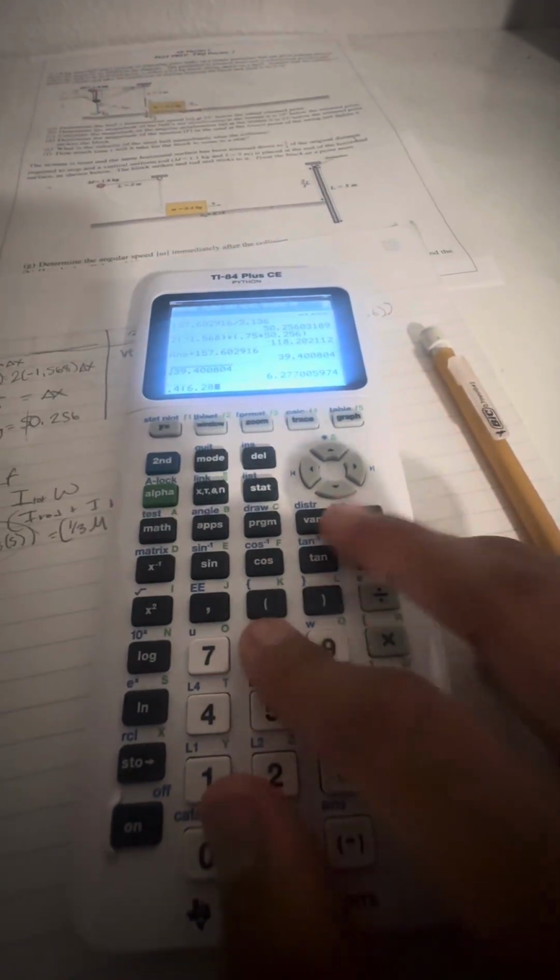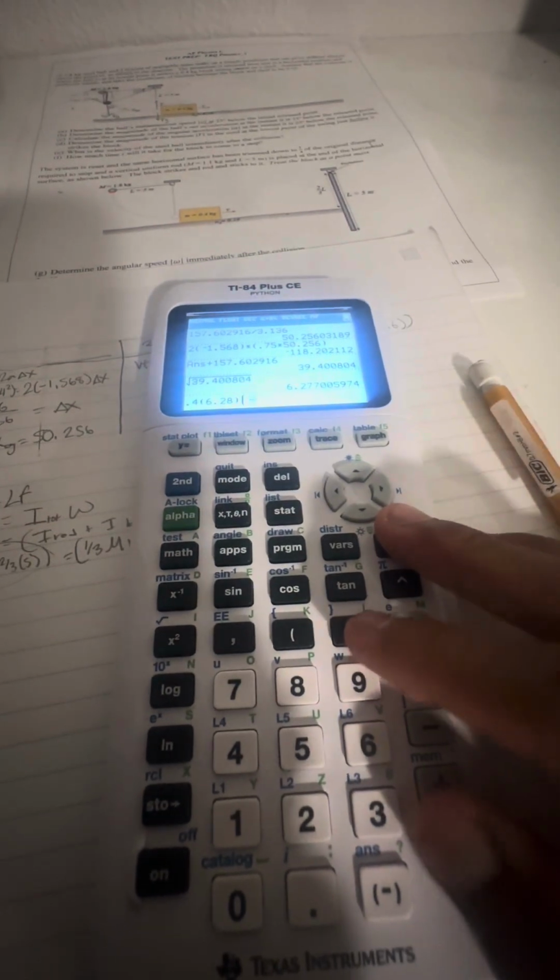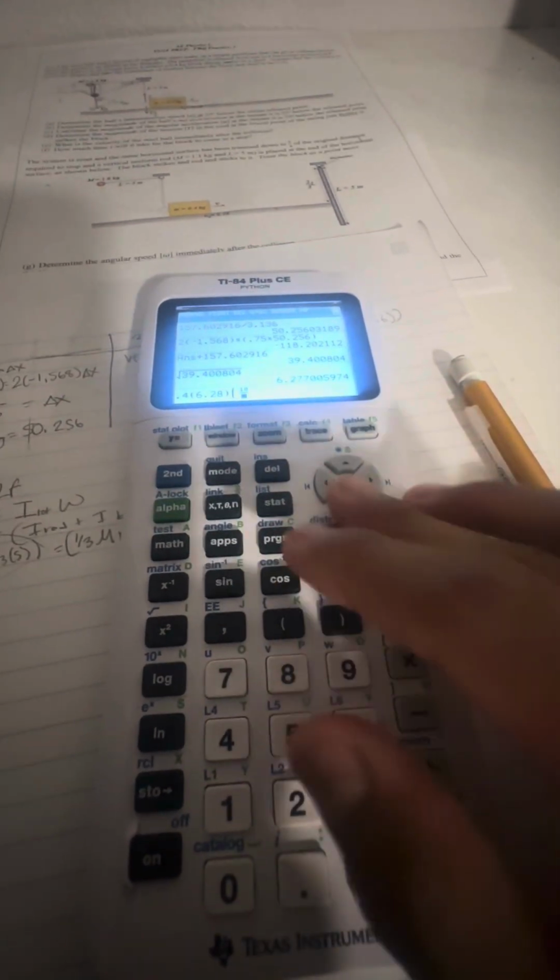So I'm going to simplify the left side. It's going to be 0.4 times 6.28 times 10/3. It's going to give us 8.37. So the left side is equal to 8.37.